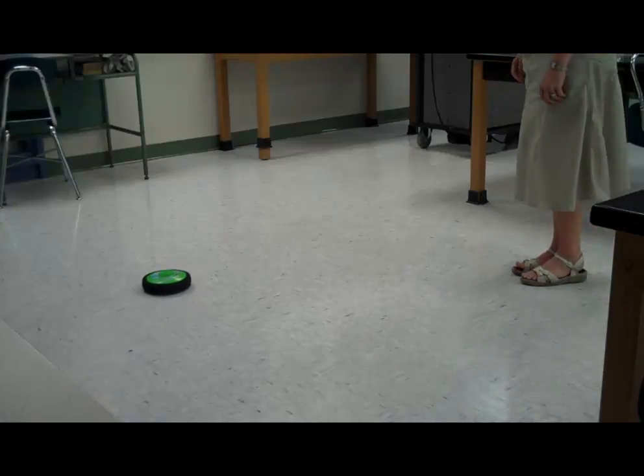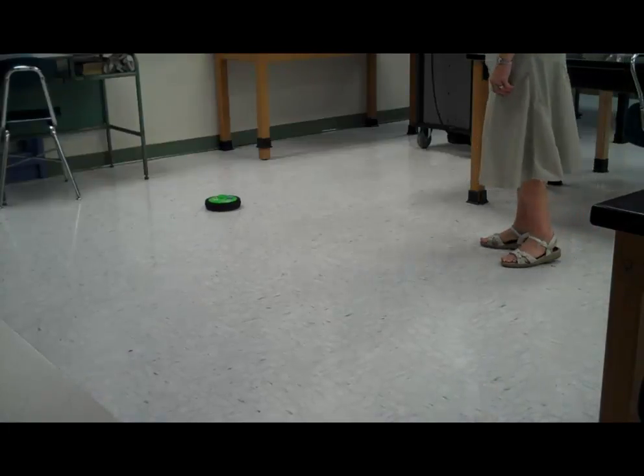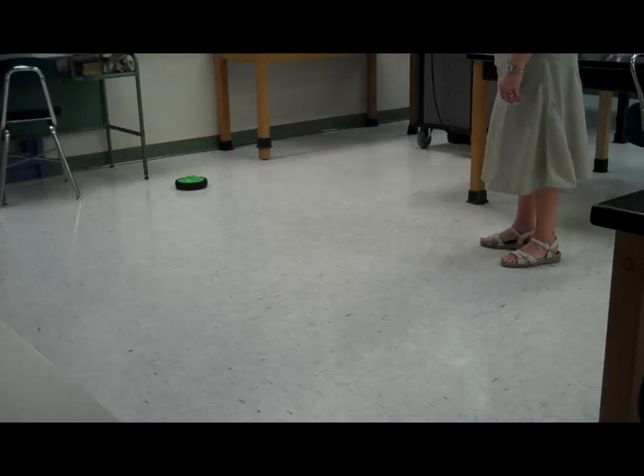If you apply a force in a different direction from the direction it's moving, the direction it will follow is a combination of its original path and the direction the force was applied to it.